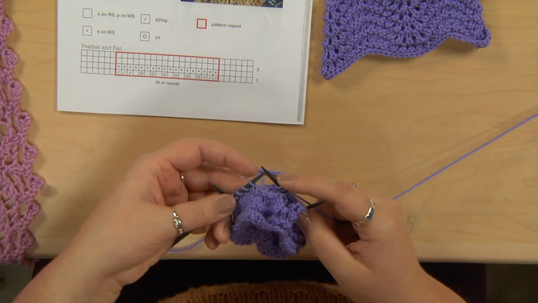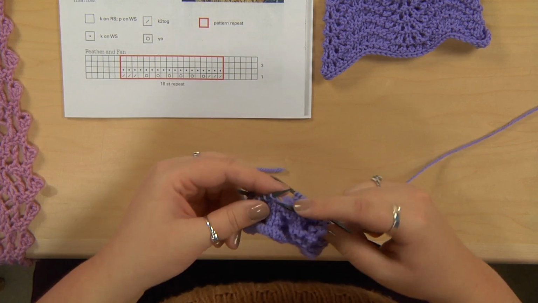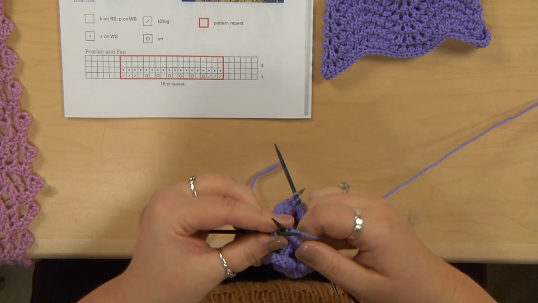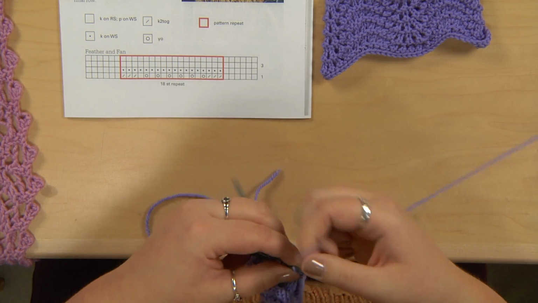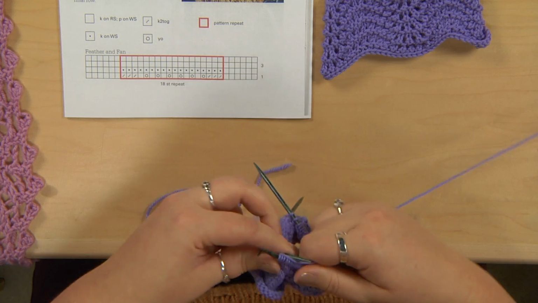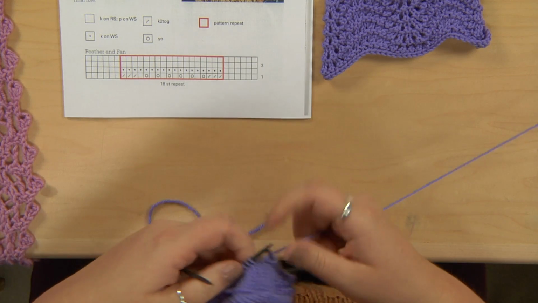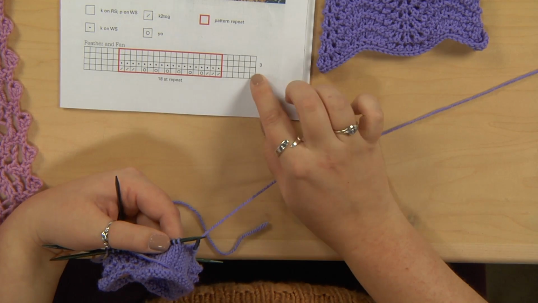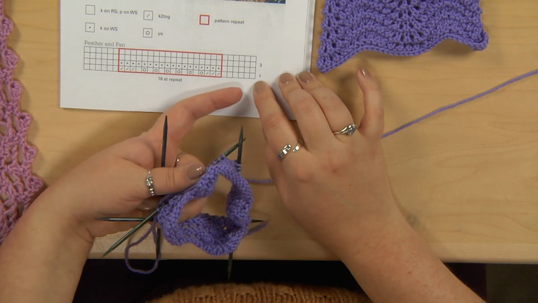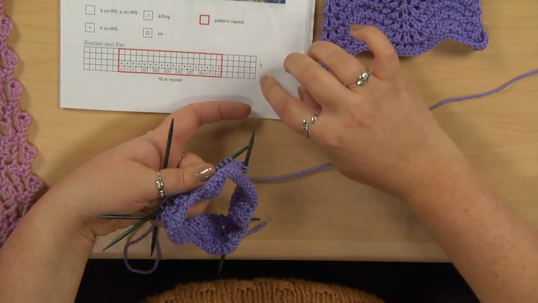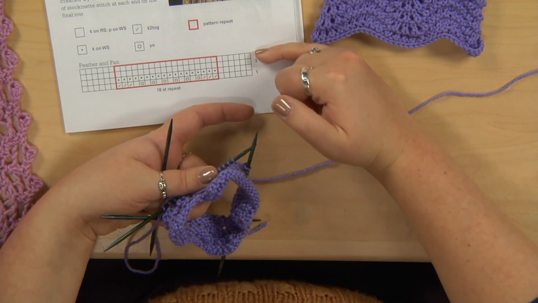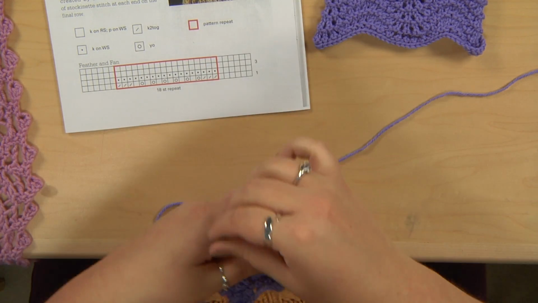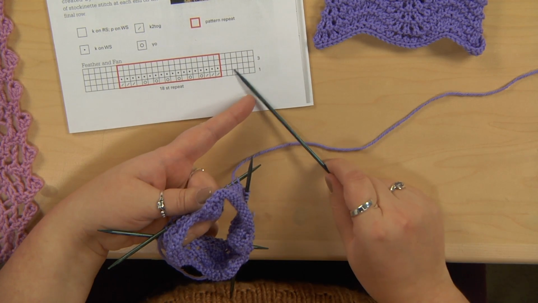And now I'm going to work the 6 stitches to the end, which are over here. 2, 3, 4, 5, and 6. So on the flat swatch, what I would do is I would start reading from here. But because I'm working this in the round, I'm going to start over here again. So when you work stitch patterns in the round, you're always working from the right side. You're still working from the bottom to the top, but instead of switching back and forth, you just keep working from the right side as you go up. So I'm going to knit these 6 stitches.